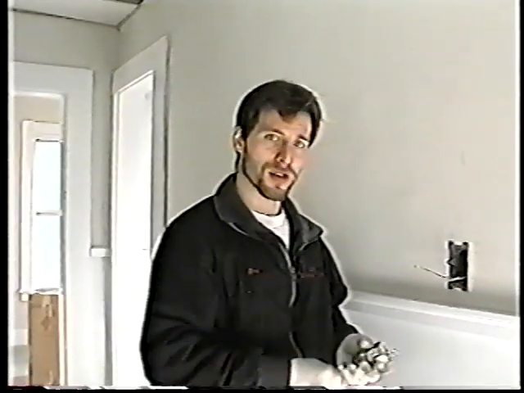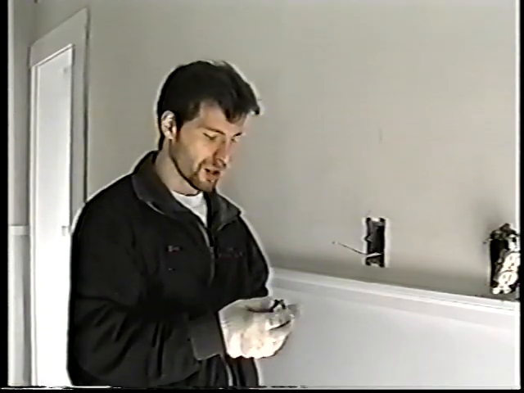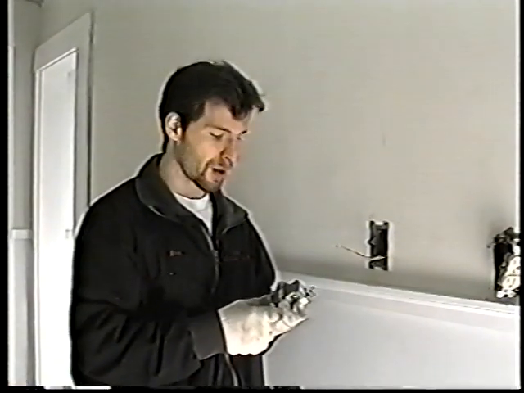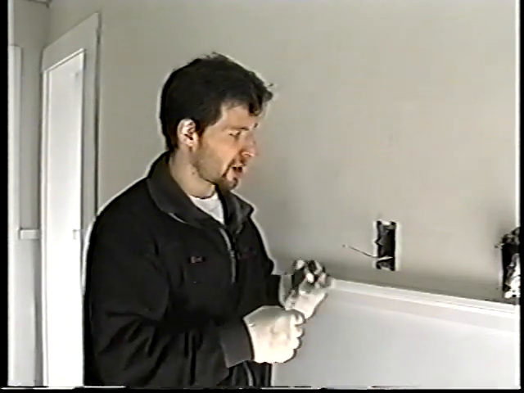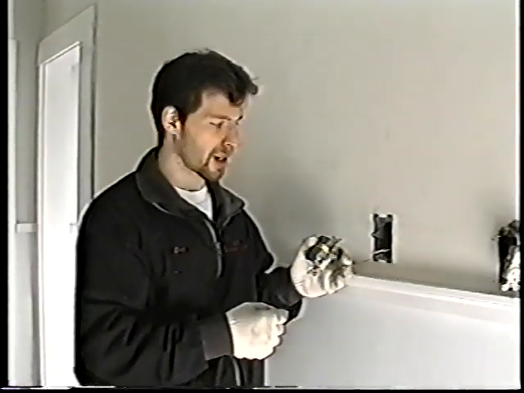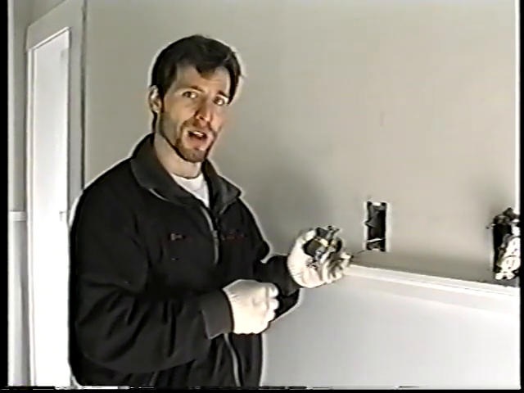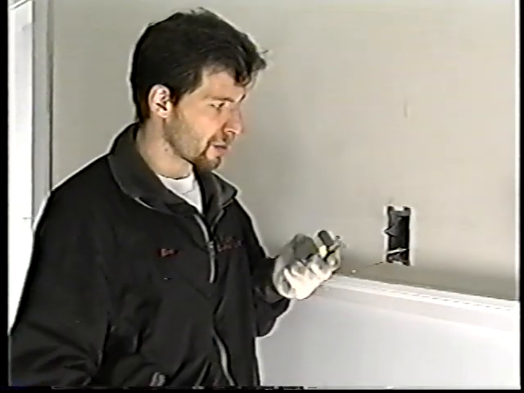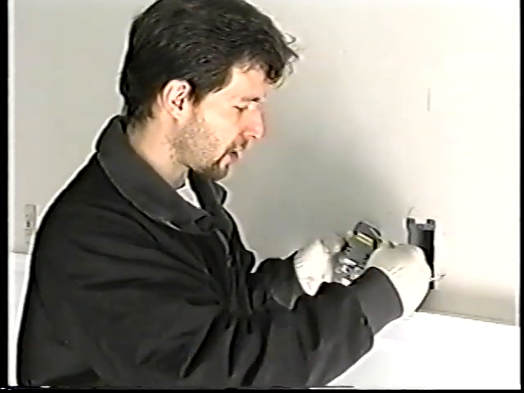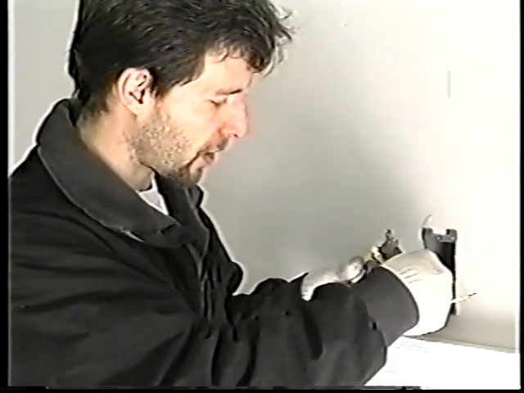All right, we're going to cover how to install a GFI outlet and where they're installed and why they're installed. First thing to do when you're installing a GFI is you have to figure out which wires are actually lines and loads. On the back of the GFI outlet, you'll have a line and load designation. On this application, we actually only have a white and a black and a ground, which means we only have a line. So we're going to end up inserting the black wire where it says hot on the line side of the GFI.